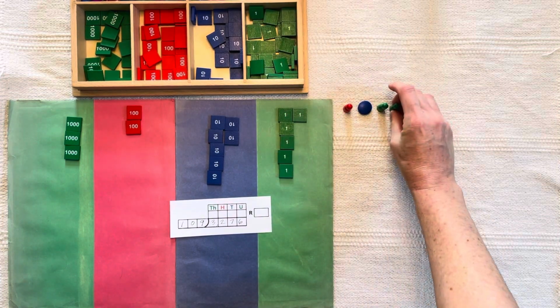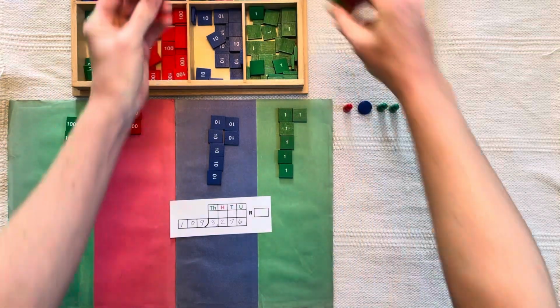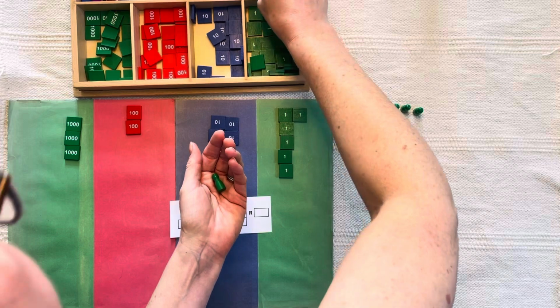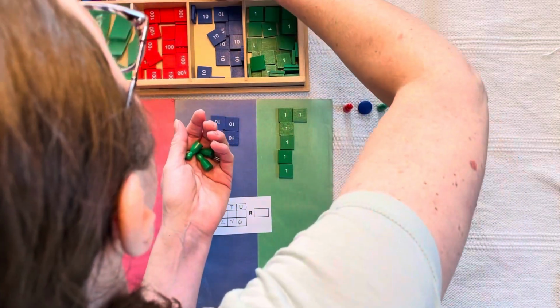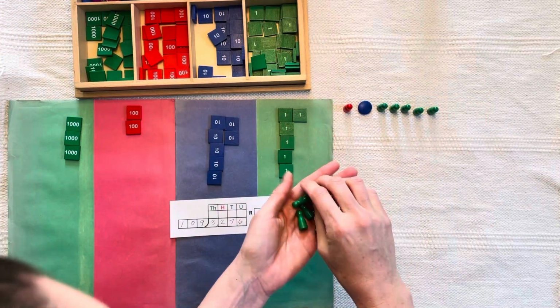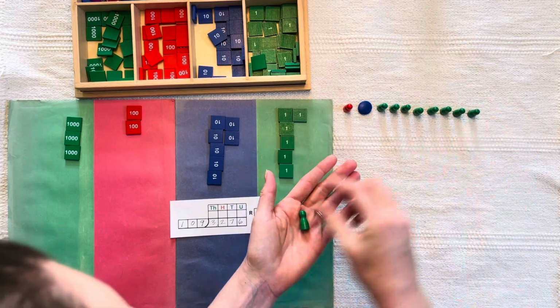I think I have 9 units in here. Let's see. 1, 2, 3, 4, 5, 6, 7, 8, 9. Perfect. No missing pieces. Always a possibility in our classroom. Okay, so we're going to put that out.